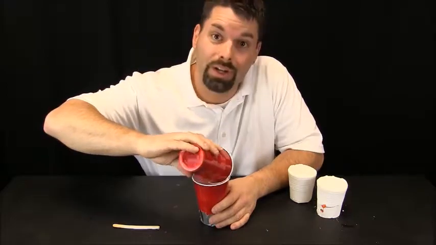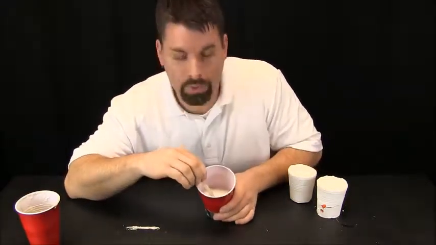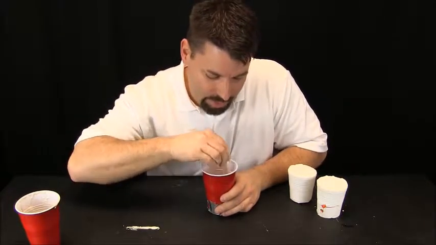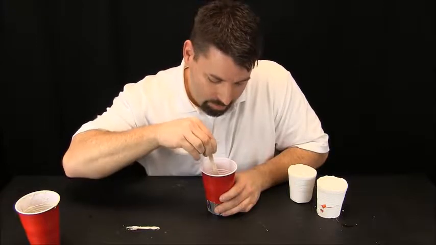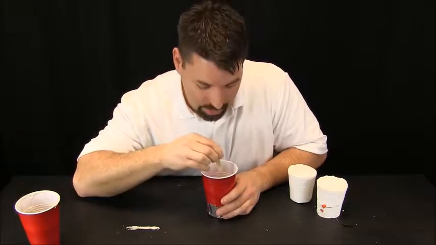Now the next part is pretty important. I'm going to turn this. And what I'm going to do is try to show you. I want to try and keep that balloon centered inside the cup. So I'm going to use my popsicle stick to poke it around and center it in there.